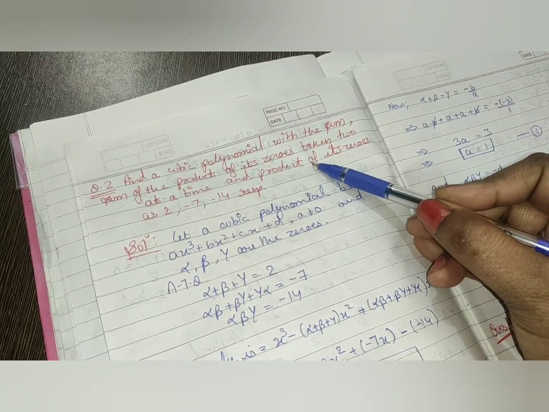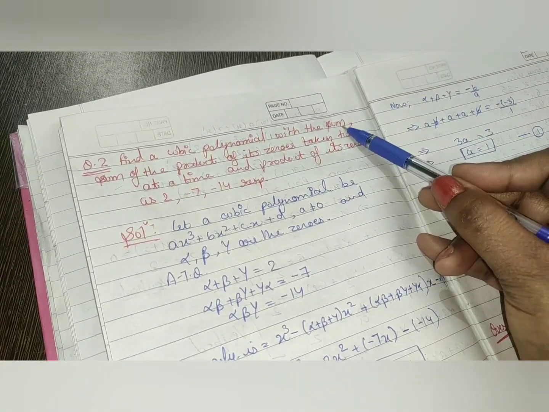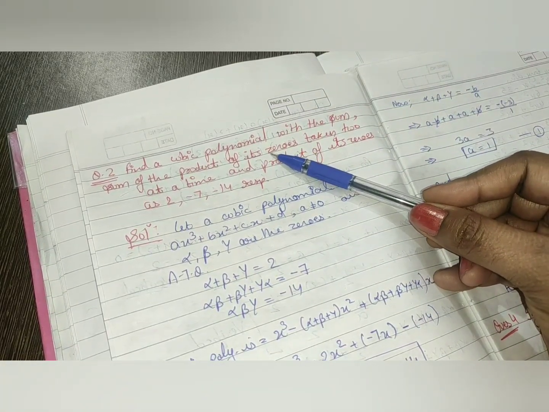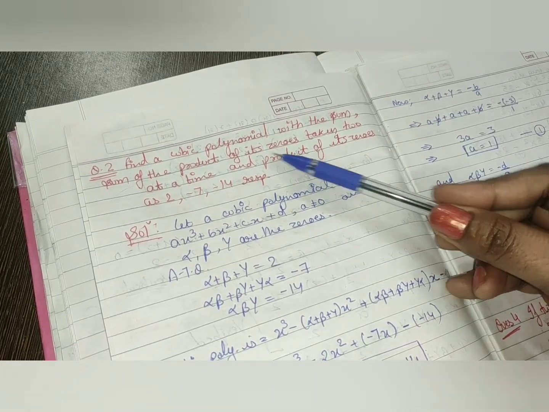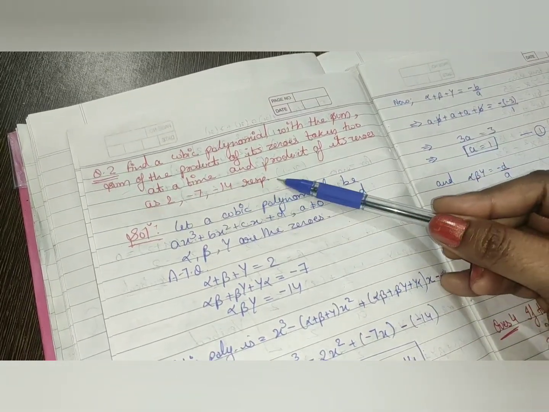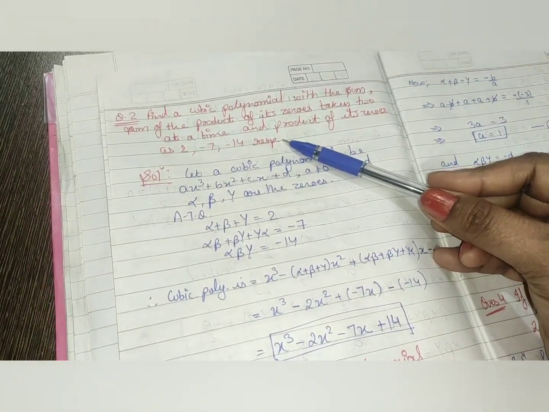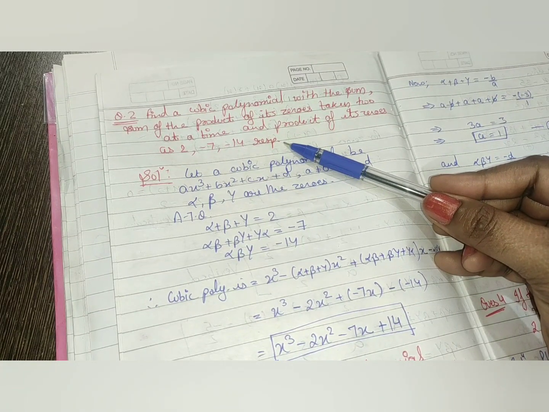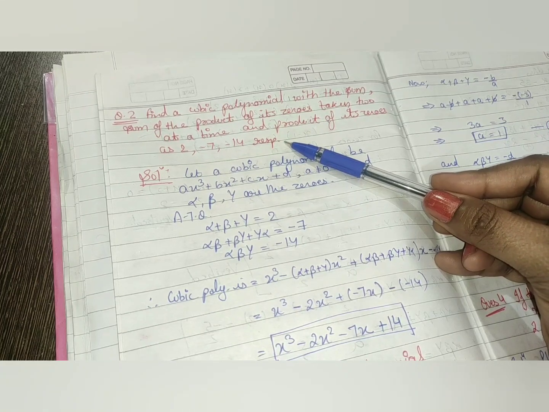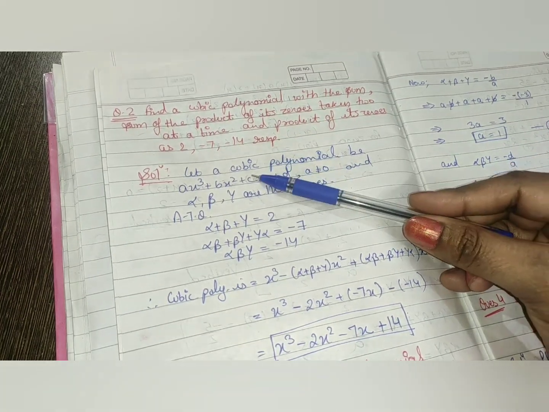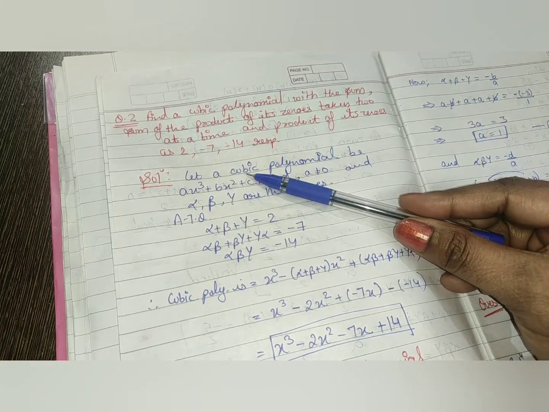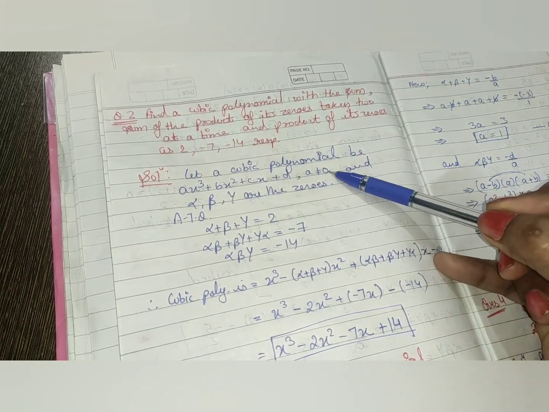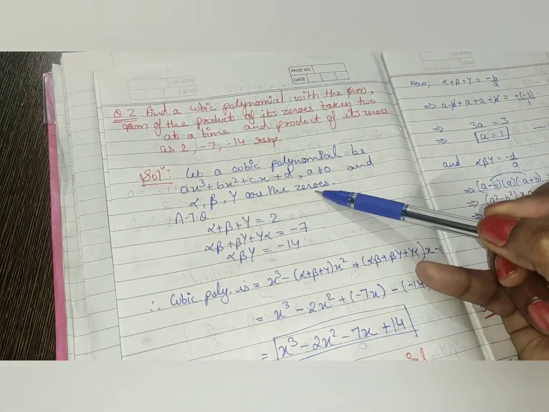Second question is find a cubic polynomial with sum of the product of its zeros taken 2 at a time, and product of its zeros as 2, minus 7, minus 14 respectively. It means it is somewhere similar to that question which we have done already in exercise number 2.2, right? For the quadratic polynomials. So in the same manner we will let the cubic polynomial be ax cube plus bx square plus cx plus d, where a is not equal to 0 and alpha, beta, gamma are the zeros of the polynomial.